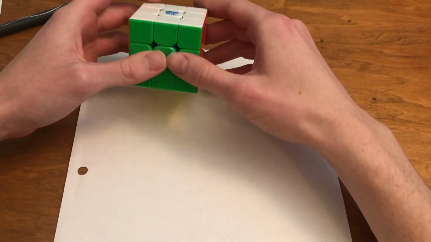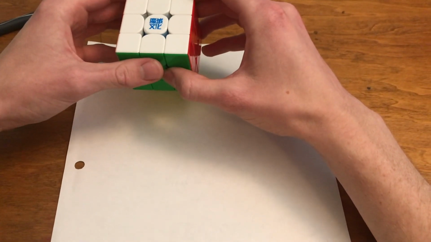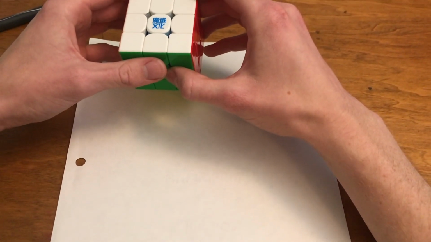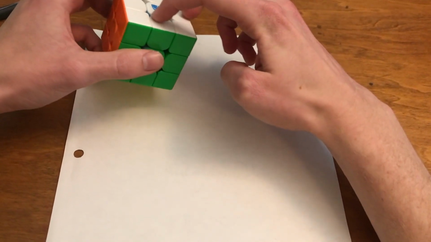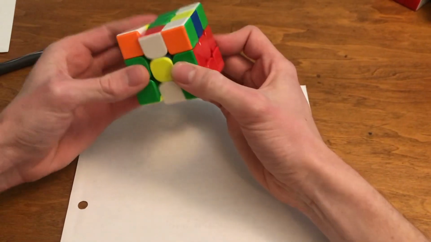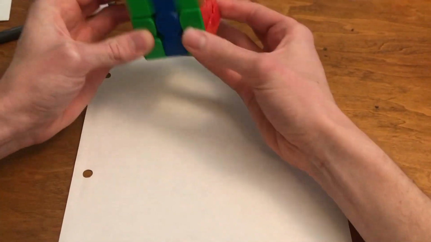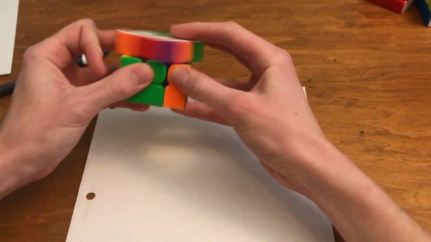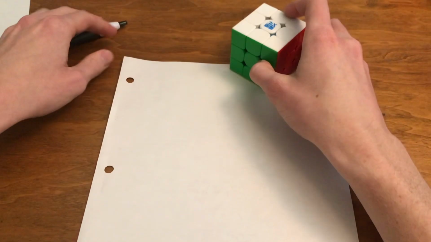I looked at all the possible numbers of times it would take for corners to get back to solved, and all the numbers of times it would take for edges to get back to solved. So for instance, there's a case where it takes 3 times for edges to get back to solved. There's a case where it takes 2 times for edges to get back to solved, and so on.